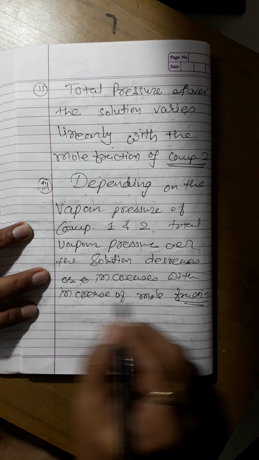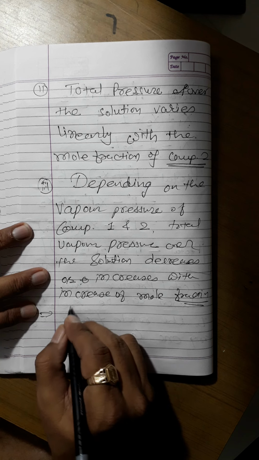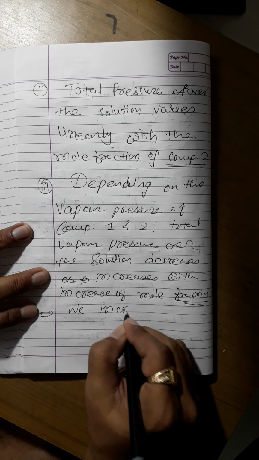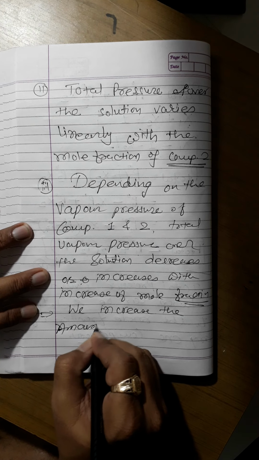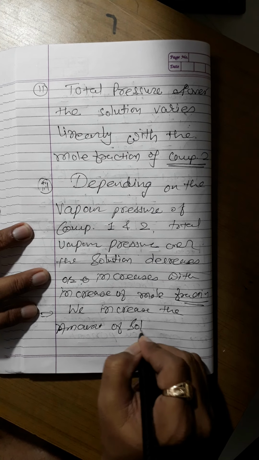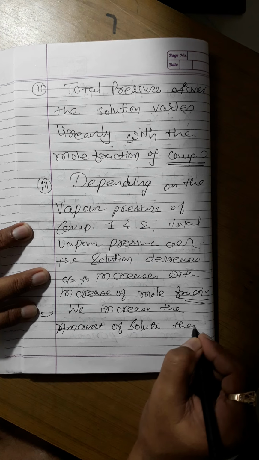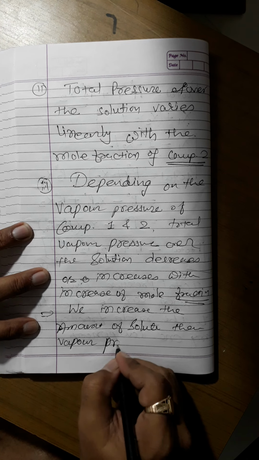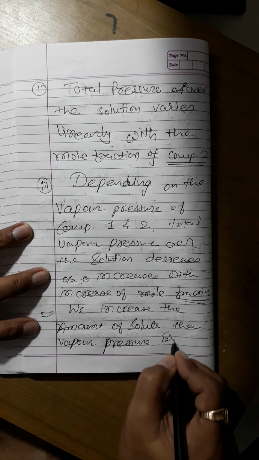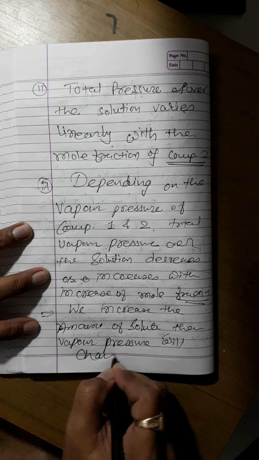What does it show, friends? It shows that if we increase the amount of solute, then, friends, the vapor pressure will change. So this is an important term, friends.